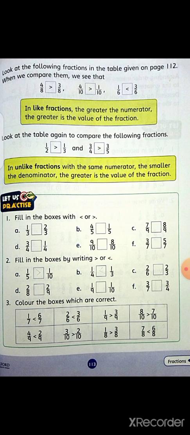Now dear students, today we have learned about proper and improper fractions, like and unlike fractions. Revise these pages for better understanding and do your work neatly. Now do page number 113. You will not do page number 114. Skip that page. In the next video we will do it. Do page number 113, 115, 116 and 117 on the book. Okay, take care. Allah Hafiz.